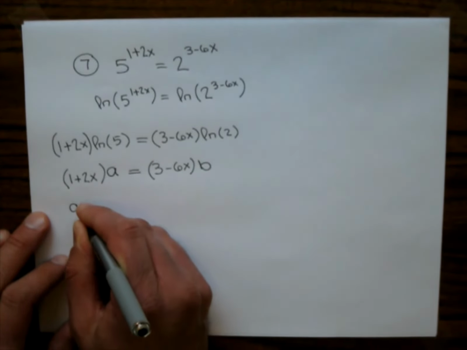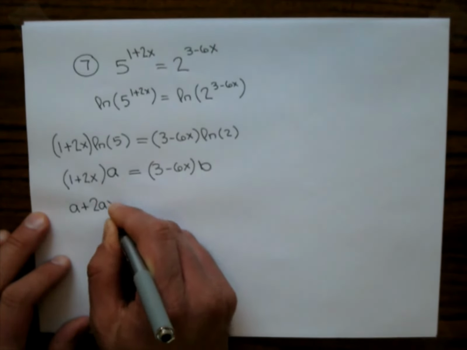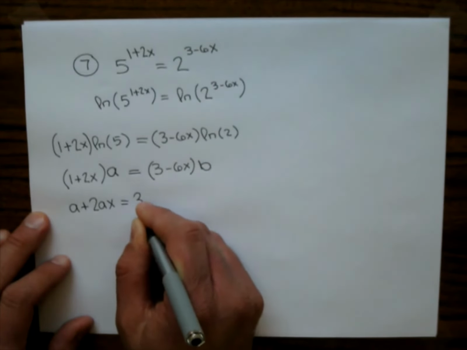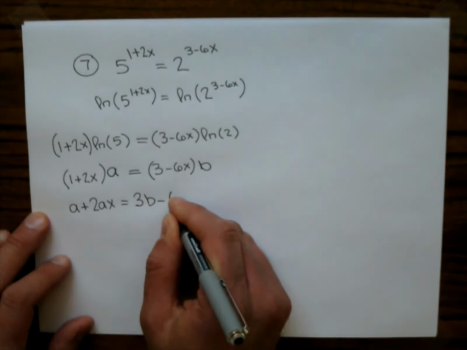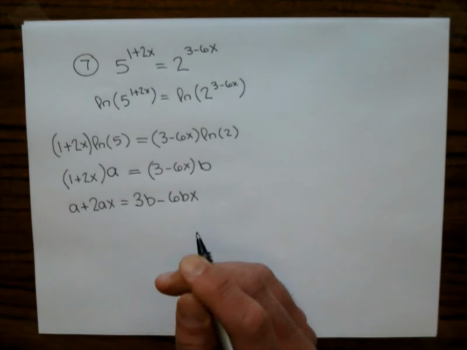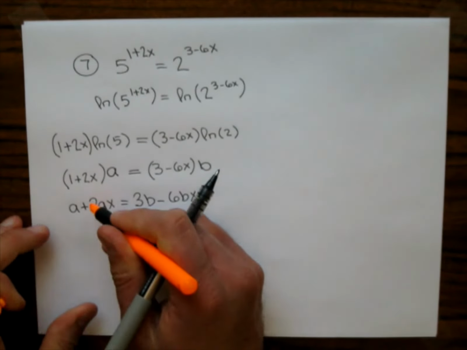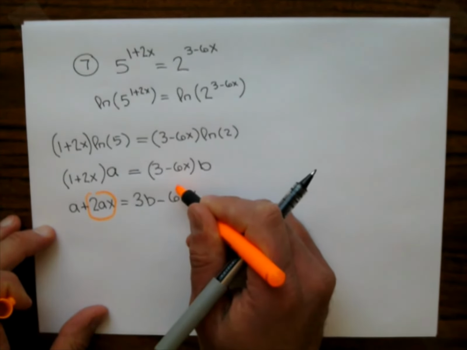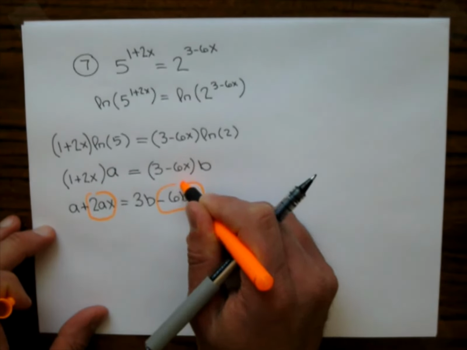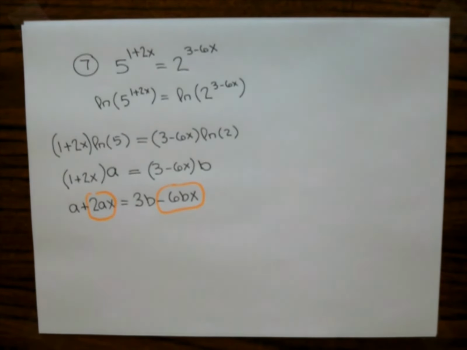So this is a plus 2ax equals 3b minus 6bx. I'm trying to solve for x. Those are my x terms, so put them all on the same side.